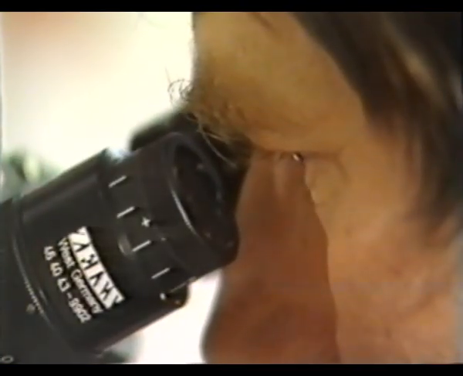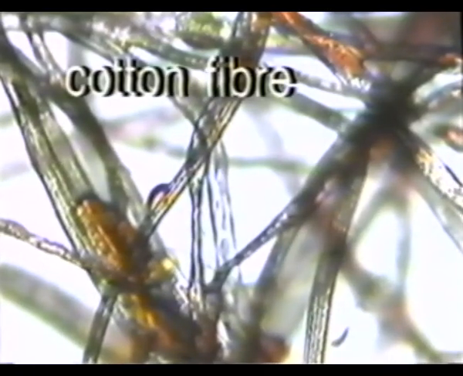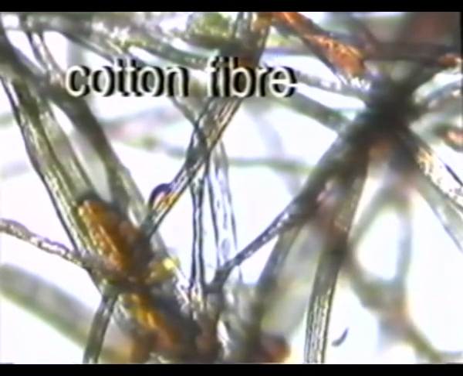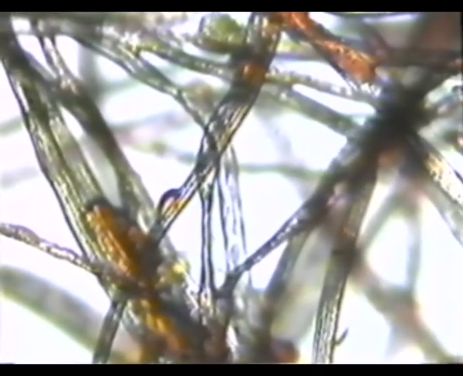Through the microscope, we can see that fatty soil adheres strongly to the fiber surface and thus also retains other types of soil. On this cotton fiber, the fatty soil is easily removed from the fiber surface. However, the soil between the fibers is difficult to rinse out.